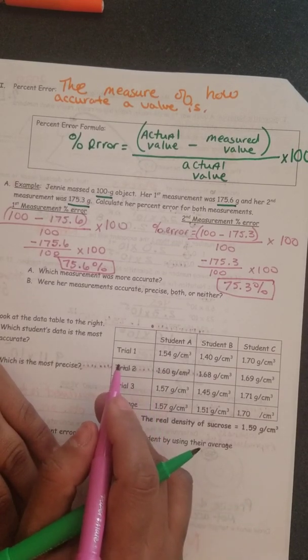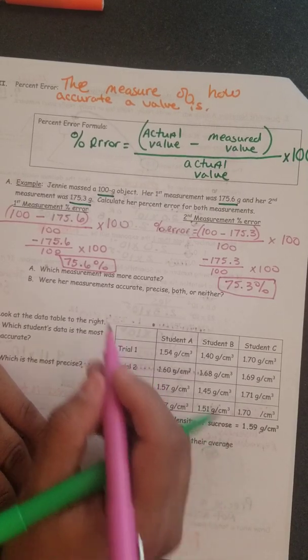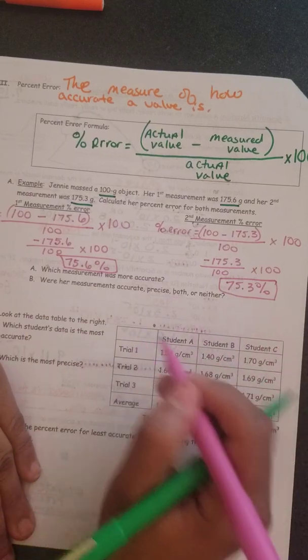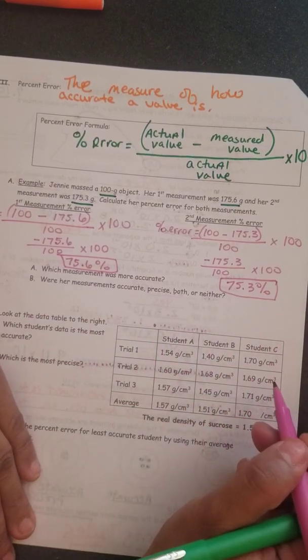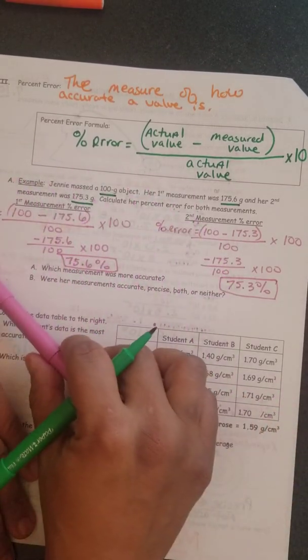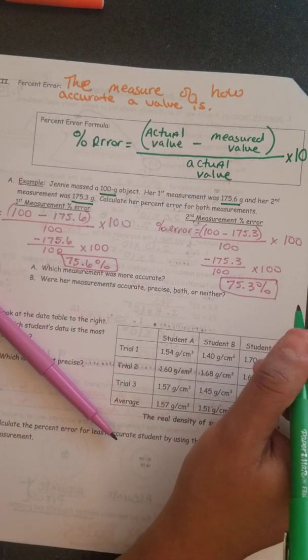Which measurement was more accurate? Well, 75.6% or 75.3%? We want to get all the way to 100%. That's the best. I'm so sorry.